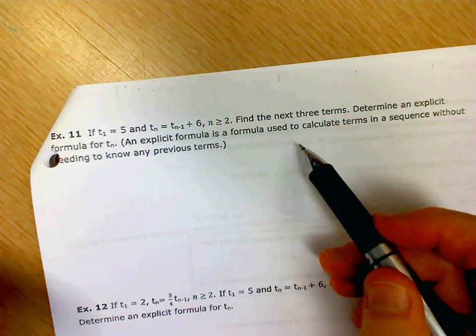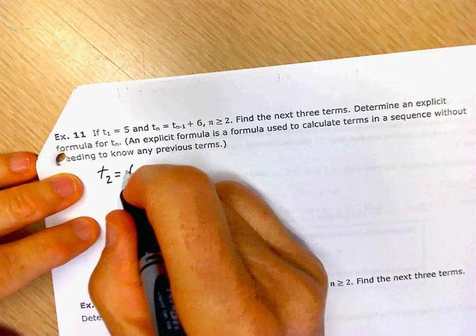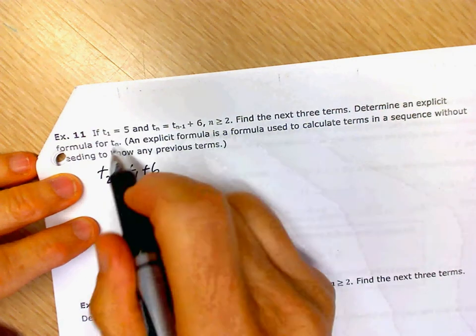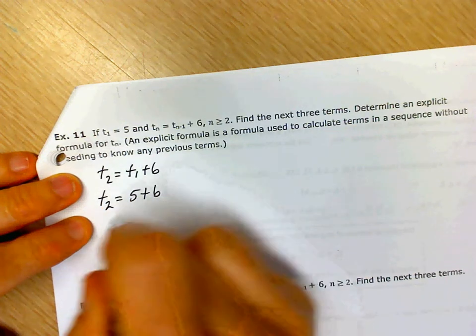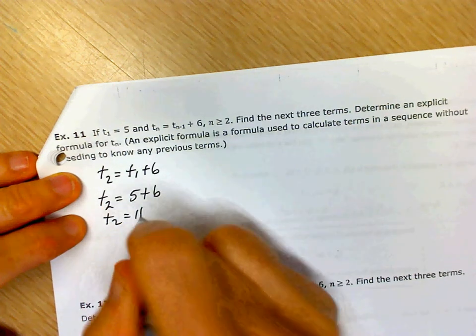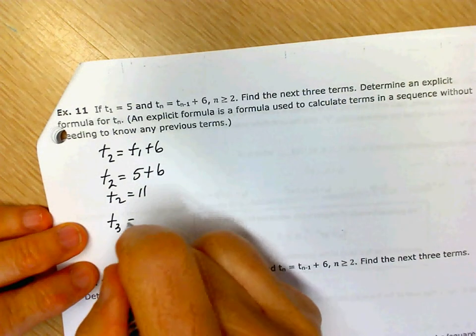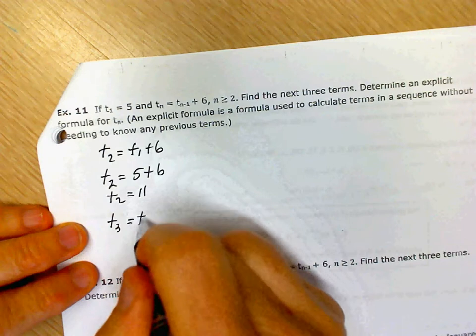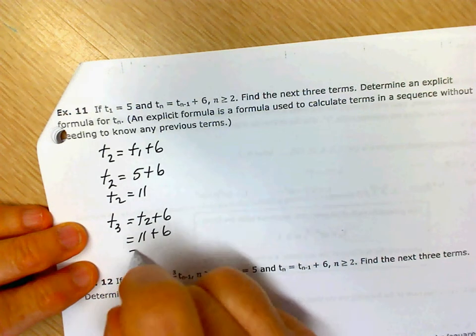Okay, so T2 equals T1 plus 6. We know T1 is 5. So T2 equals 11. T3 equals T2 plus 6, and that's 11 plus 6, which equals 17.